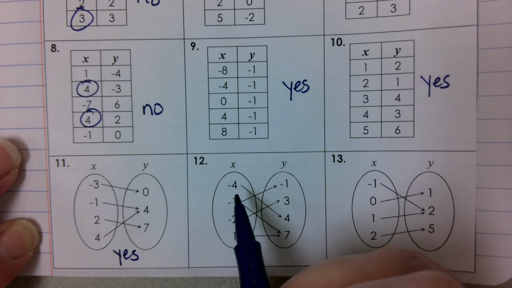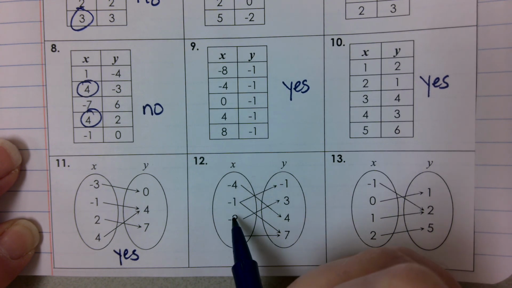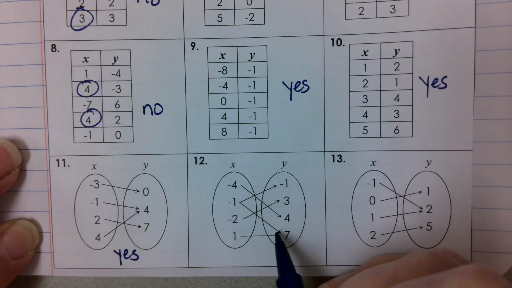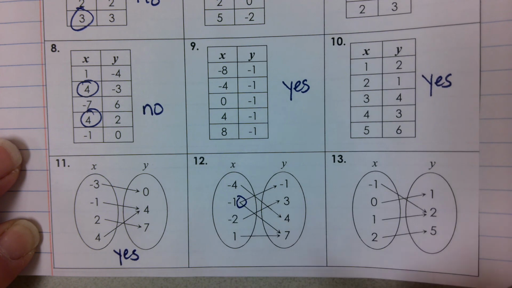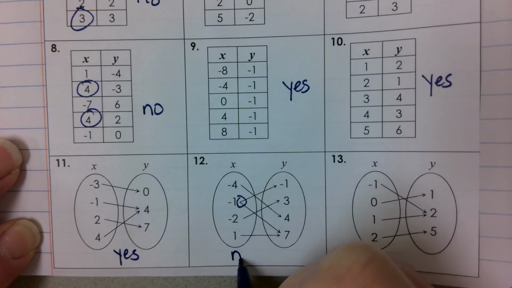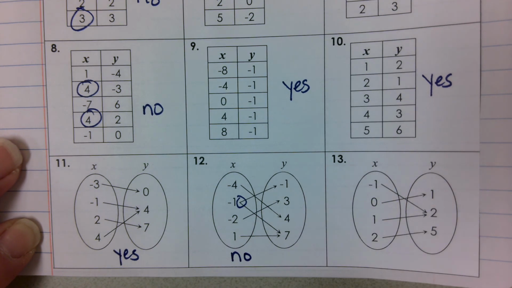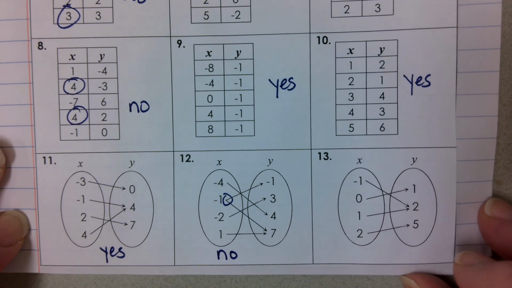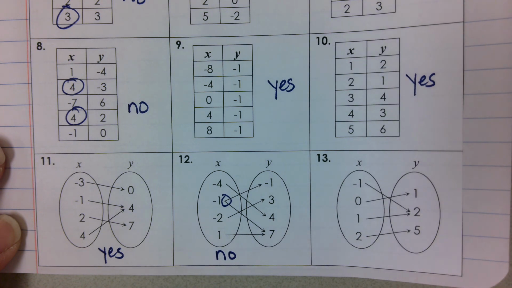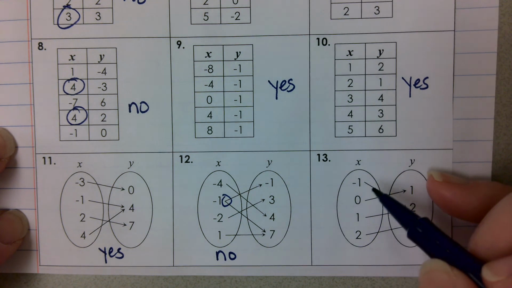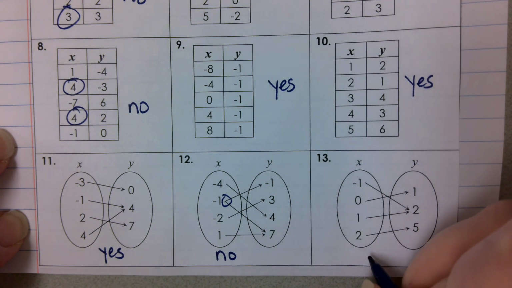All right, number 12, -4, -1 has 2 arrows coming out of there. This right here tells me that -1's repeating. That is not a function. 13, I want you to tell me if this is a function. All right, you should see one arrow coming out of each number. That is a function.